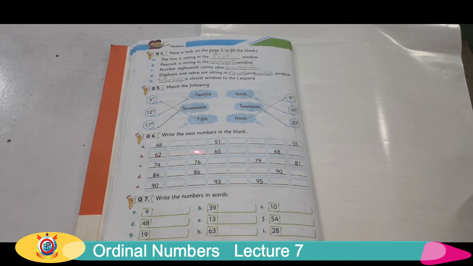63, 64, 65, 66, 67, 68, 69. Part C, 74, 75, 76, 77, 78, 79, 80, 81. Part D, 84, 85, 86, 87, 88, 89, 90, 91. E, 90, 91, 92, 93, 94, 95, 96, 97.